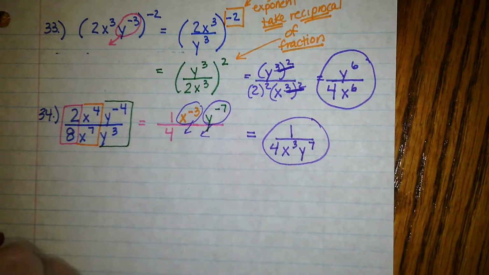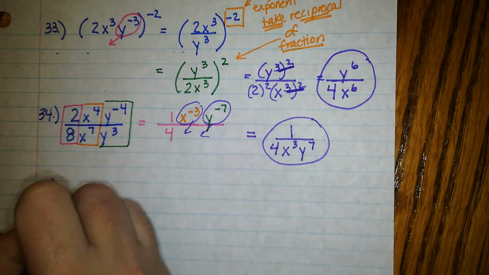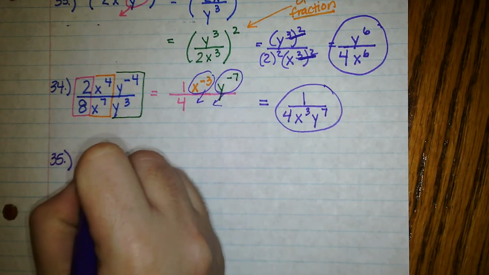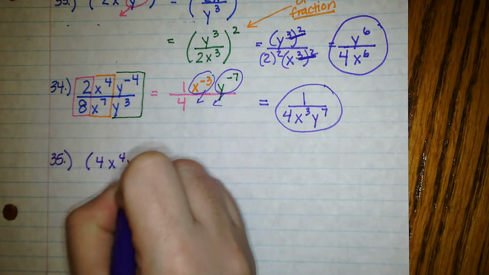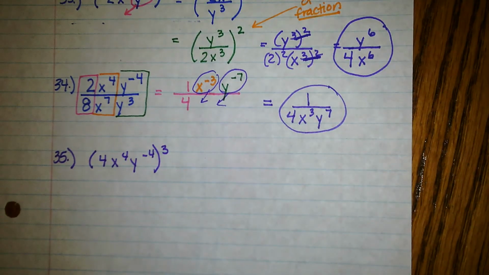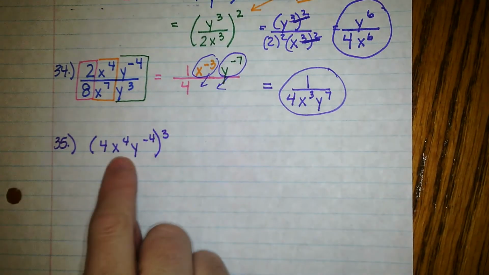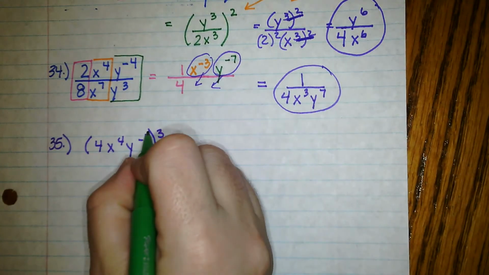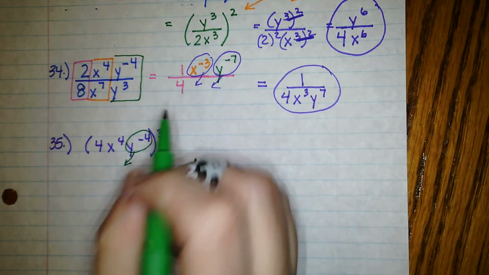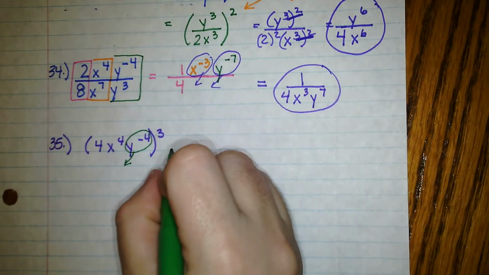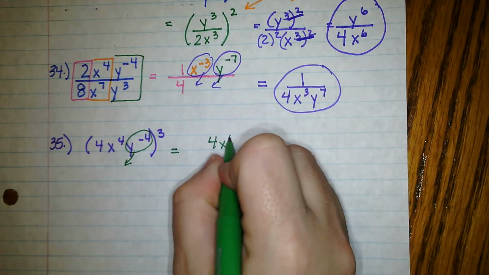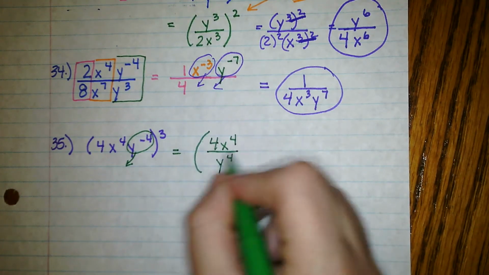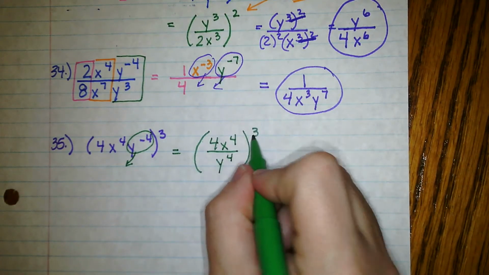35. We're almost there. 35. We've got 4x to the 4th, y to the negative 4, all raised to the 3rd. So again, I'm trying to simplify everything on the inside of these parentheses first, and I realize that I have a negative exponent that needs to move downstairs. So when I go to rewrite this, I'm just going to have 4x to the 4th upstairs, and downstairs I'm going to have y to the 4th, and that's a whole fraction, and that's raised to the 3rd power.